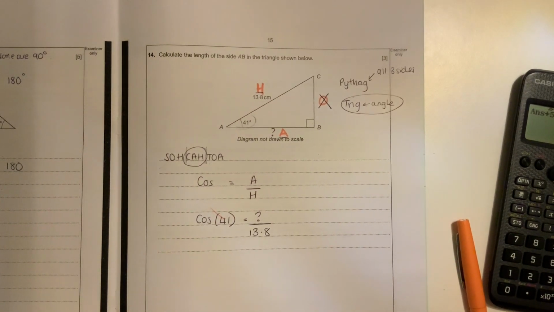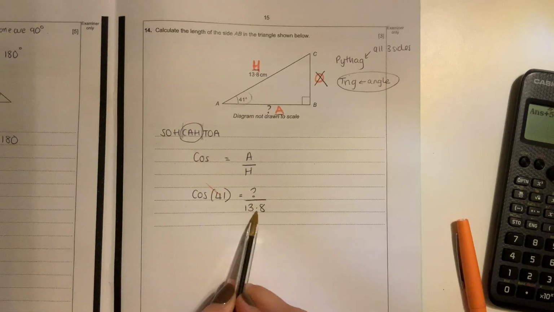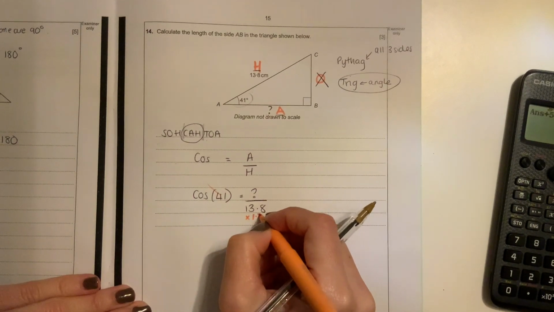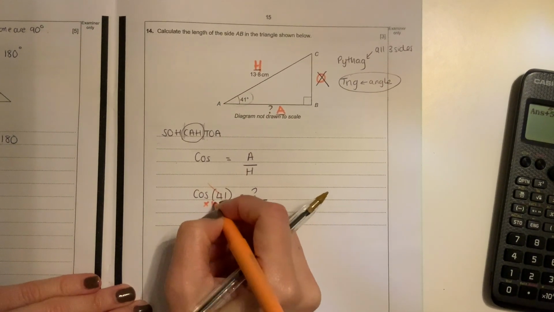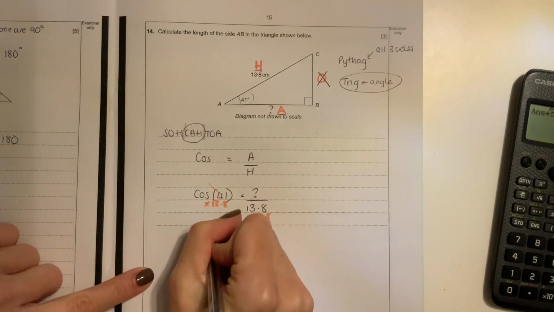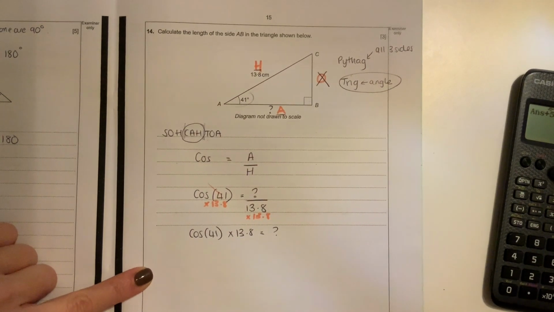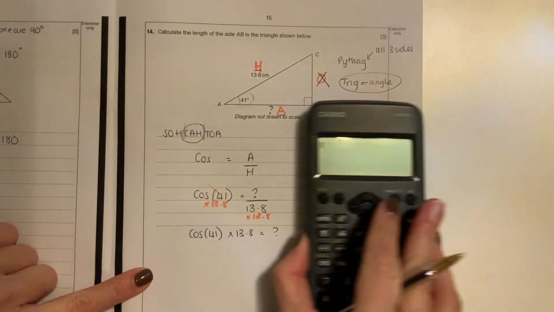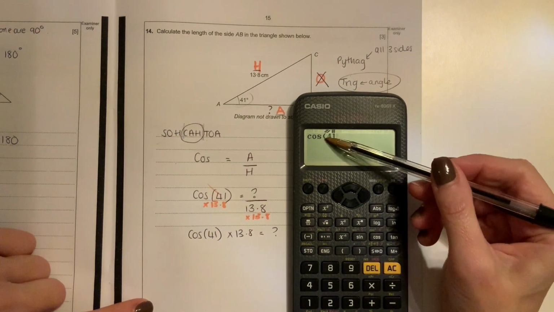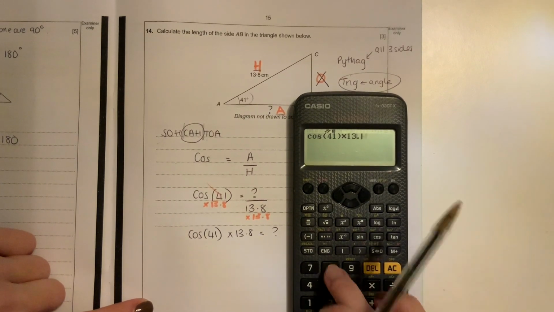Now it's just a case of solving an equation. To get rid of this 13.8, we're going to multiply each side by 13.8. So cos 41 times 13.8 is going to be the adjacent side. This is where we use our calculator. So cos 41, make sure if it's opened a bracket here, you close it, and you multiply it by 13.8.